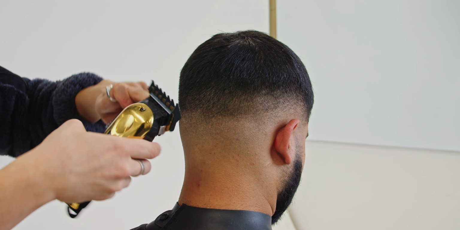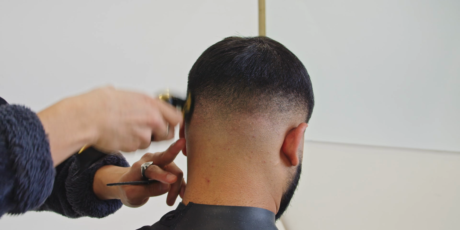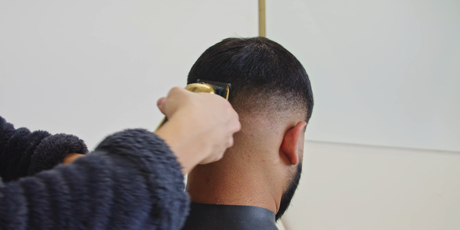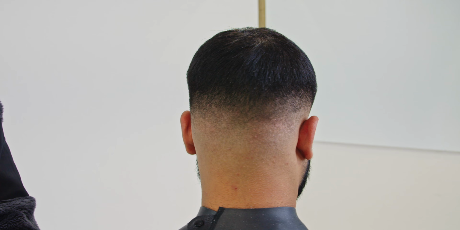So we finished our 1. Our last guard is the half guard. So open, halfway, close. Nothing's different other than the guard. And you can see our fades coming together. We're just gonna slowly fade out this bottom line that we've created, and boom. See that right there, descending.